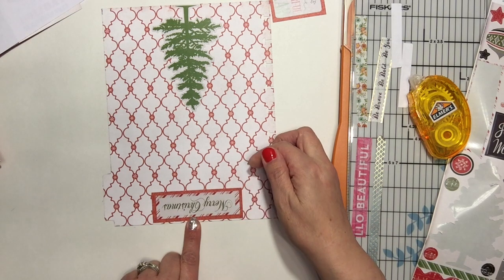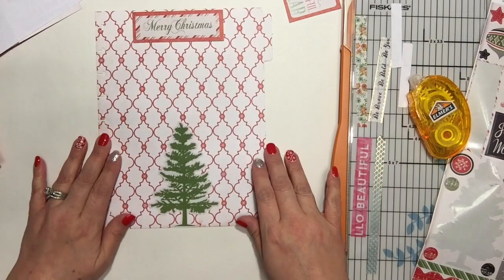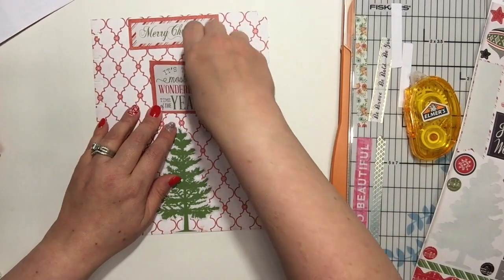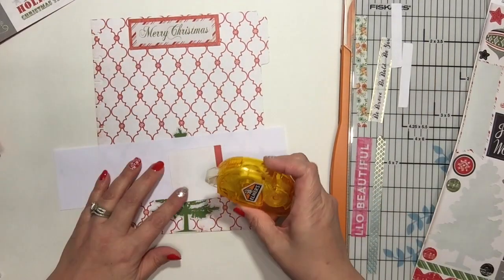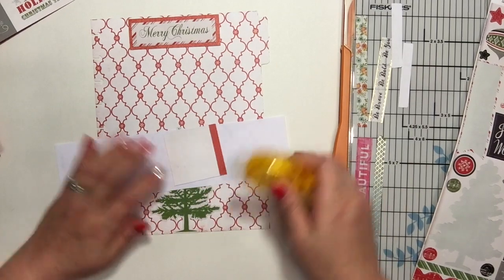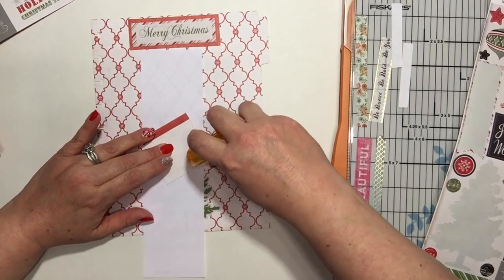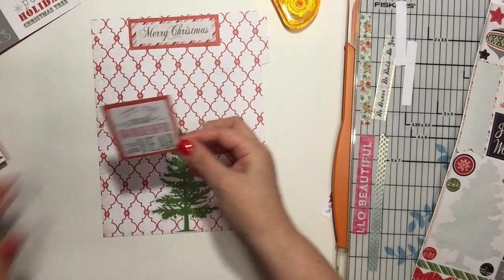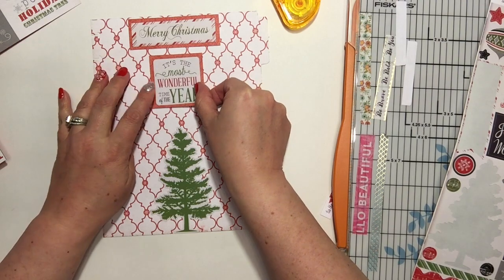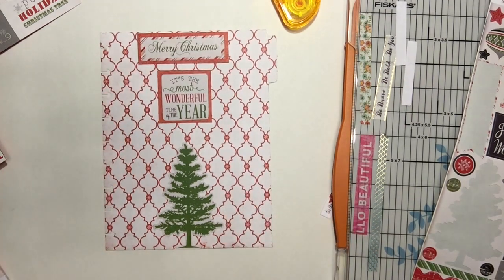Lined up like that. Looks pretty good. I like that.